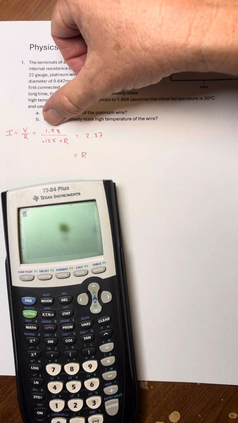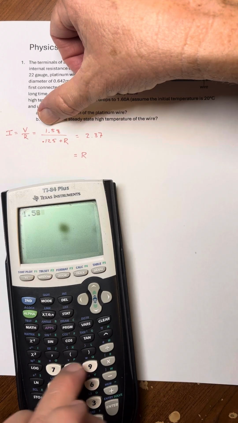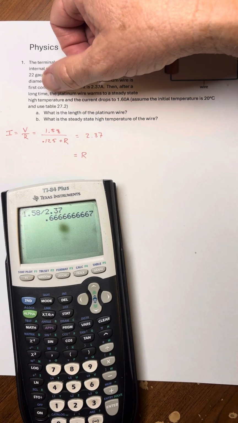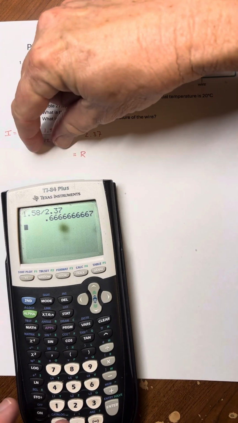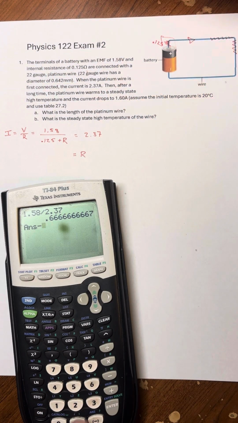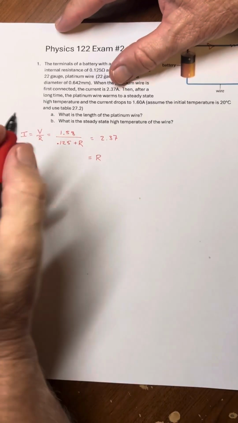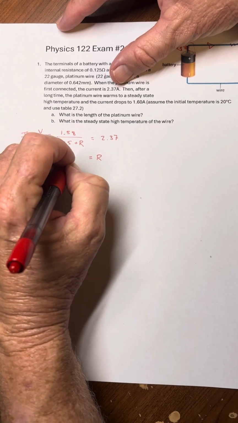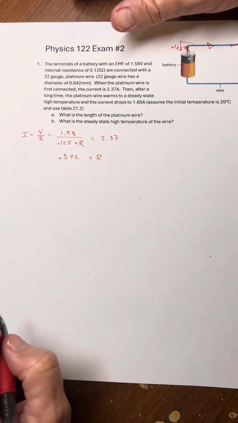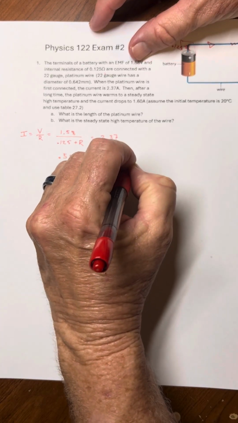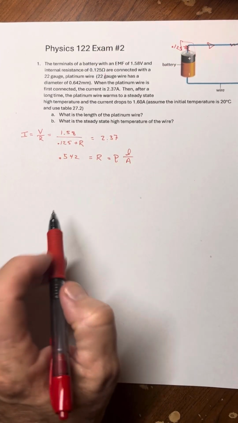2.37, we could then solve this for the resistance of that wire. So let me do a little math here, 1.58, and think about moving this over to here, 2.37. That would be what this denominator is equal to. Then if I subtract off the 0.125 for the internal resistance, this would be the resistance of about a half an ohm.